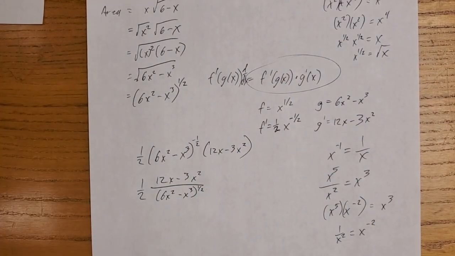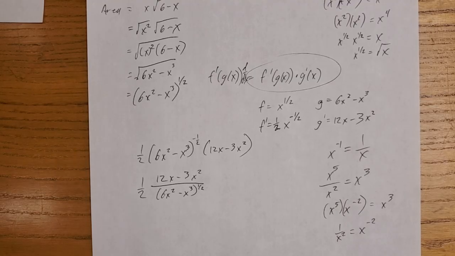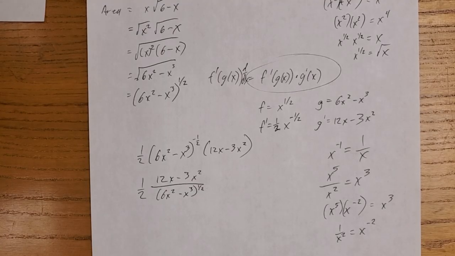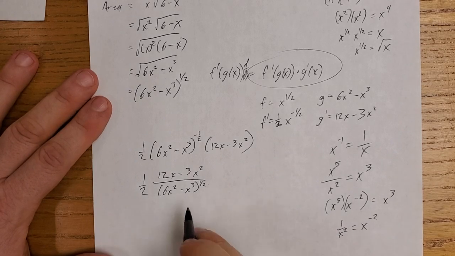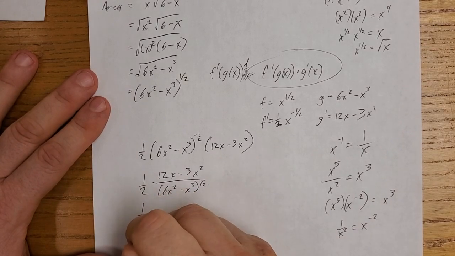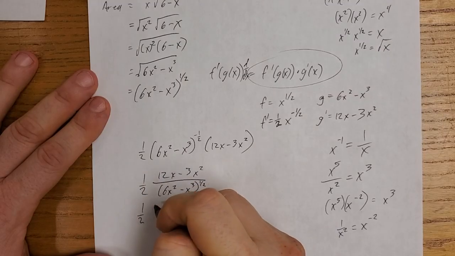And that's still pretty messy. So you ask, well, what more can we do from there? What can we pull out of these things? So up on top, we can pull out a 3 and we can pull out an x.